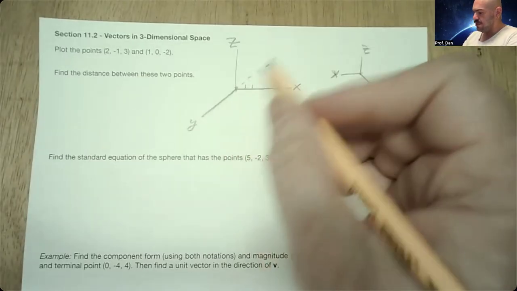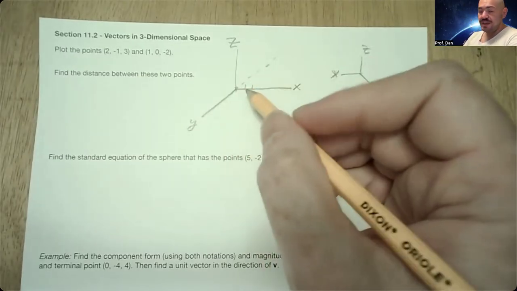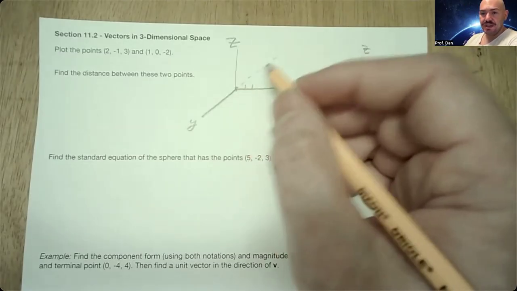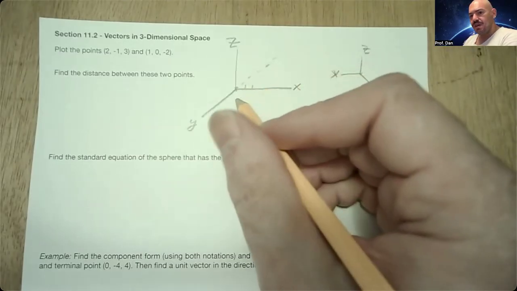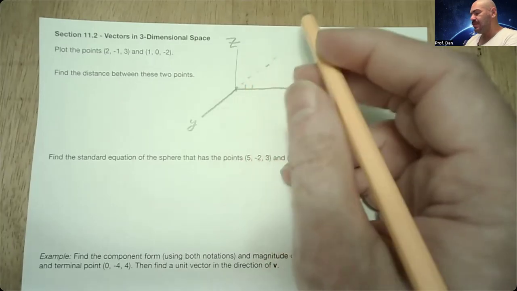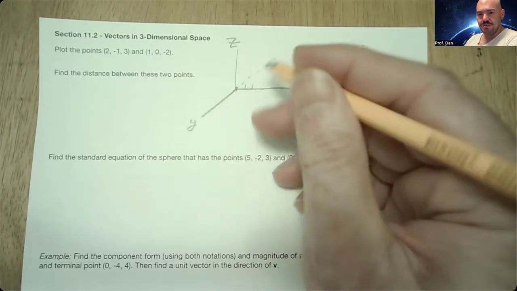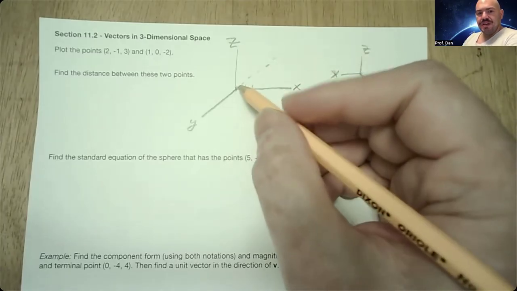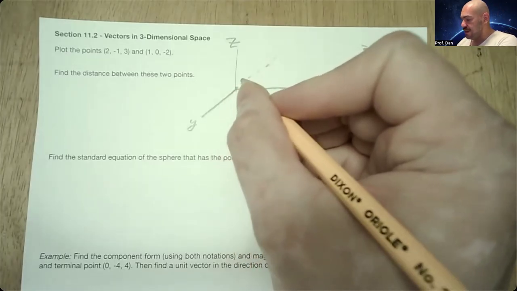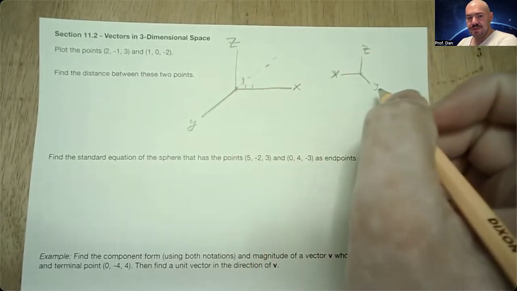Right, and another thing, whenever we want something to be going into the page, typically we'll draw a dotted or dashed line. If you ever take organic chemistry, they have a different way of drawing that, well, dashes and wedges. All right, but if I wanted to go negative on the y-axis, I would go into the page 1 unit.